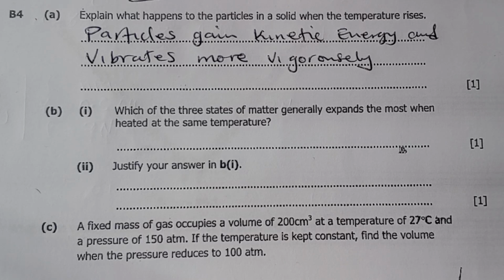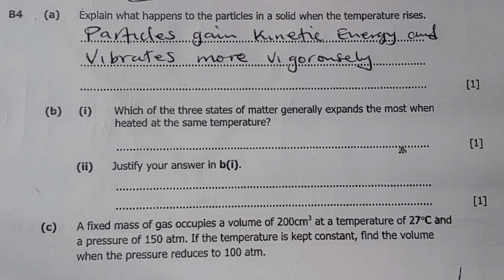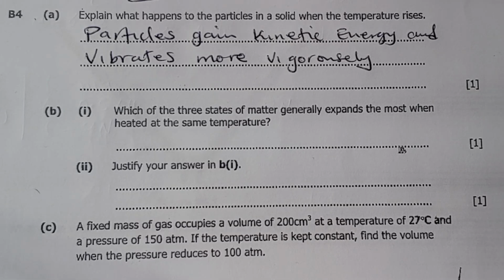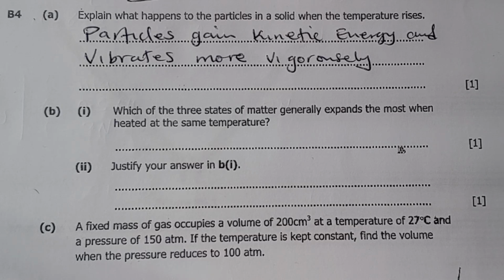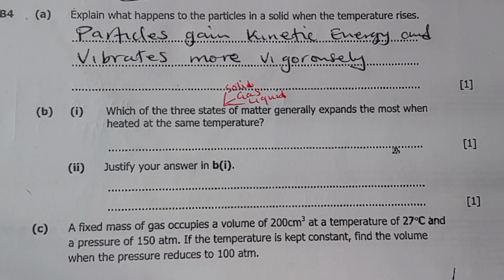So particles gain kinetic energy and vibrate more vigorously, thereby transferring heat energy from the hotter part to the cooler part. B1. Which of the three states of matter generally expands the most when heated at the same temperature? When you look at the three states of matter, we have solid, liquid, and gas. Gas expands more than solid and liquid.